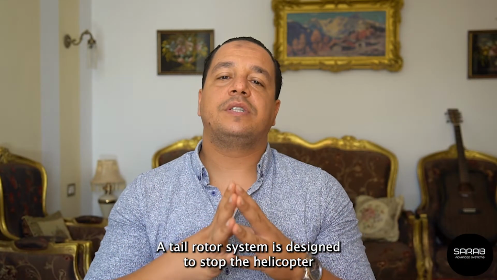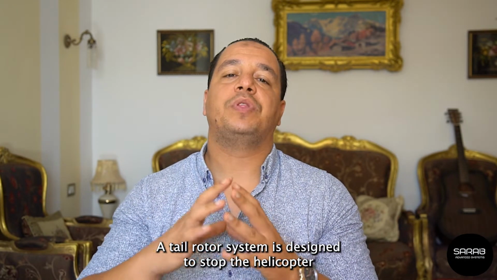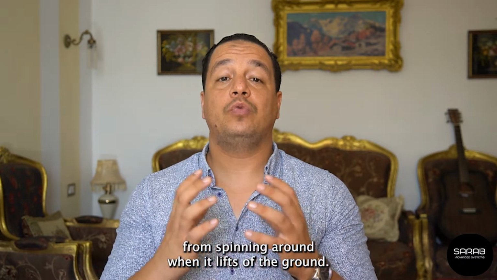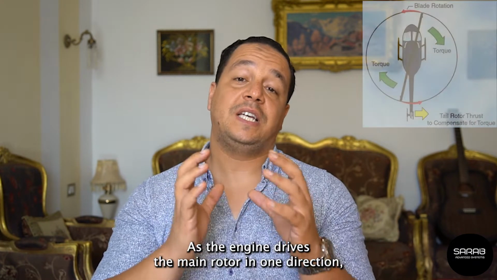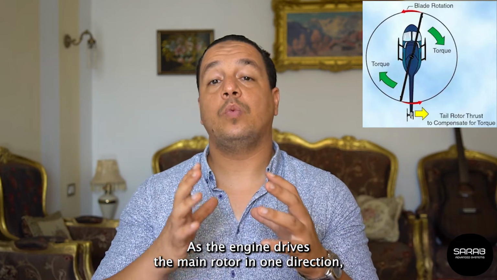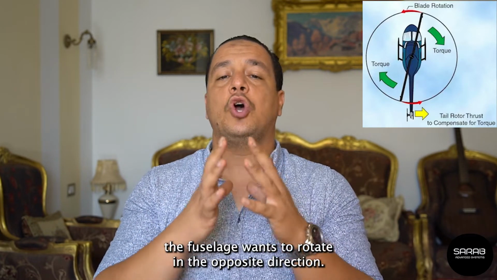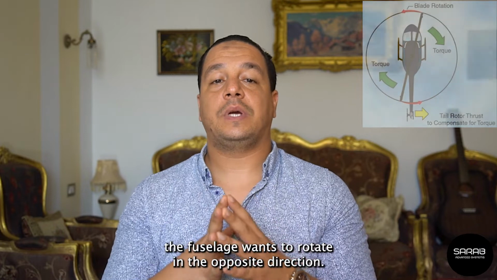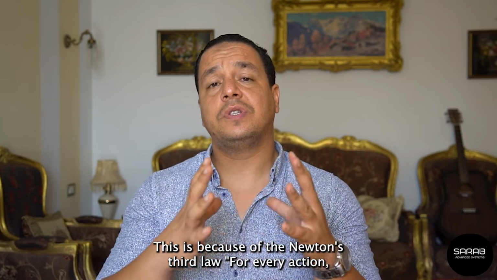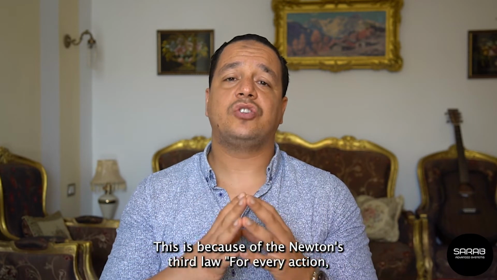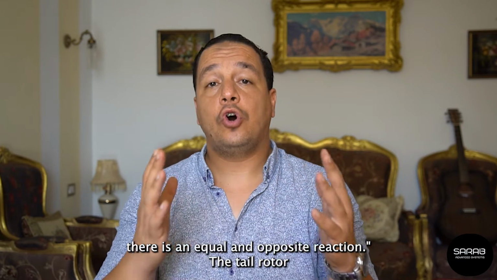A tail rotor system is designed to stop the helicopter from spinning around when it lifts off the ground. As the engine drives the main rotor in one direction, the fuselage wants to rotate in the opposite direction. This is because of Newton's third law: for every action, there is an equal and opposite reaction.